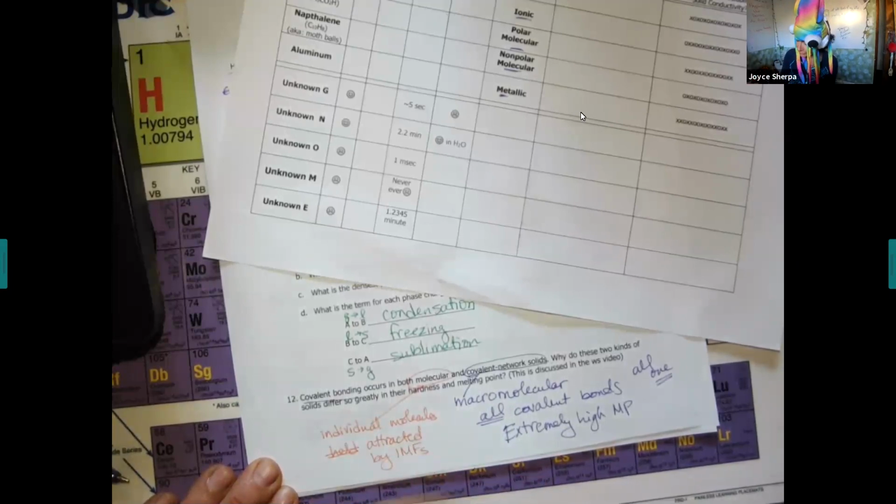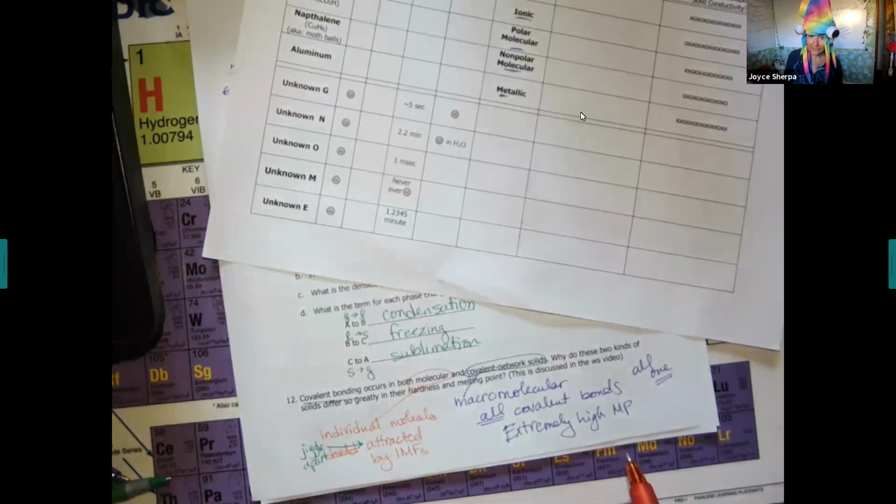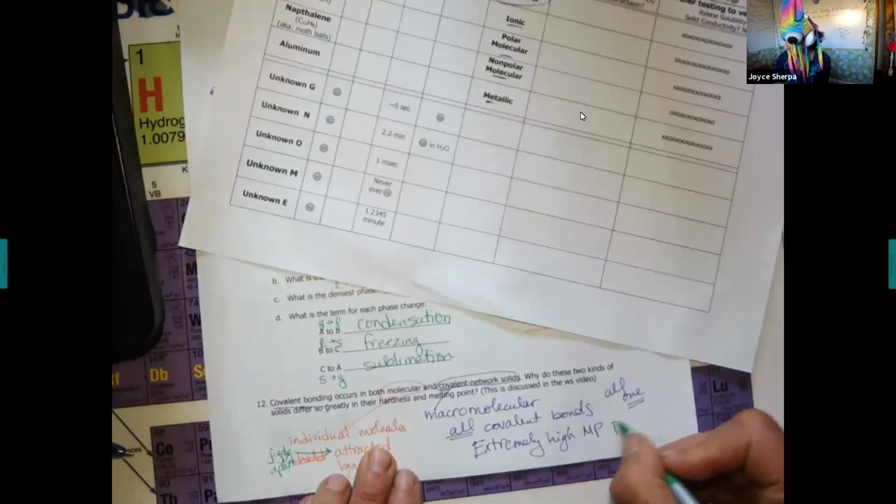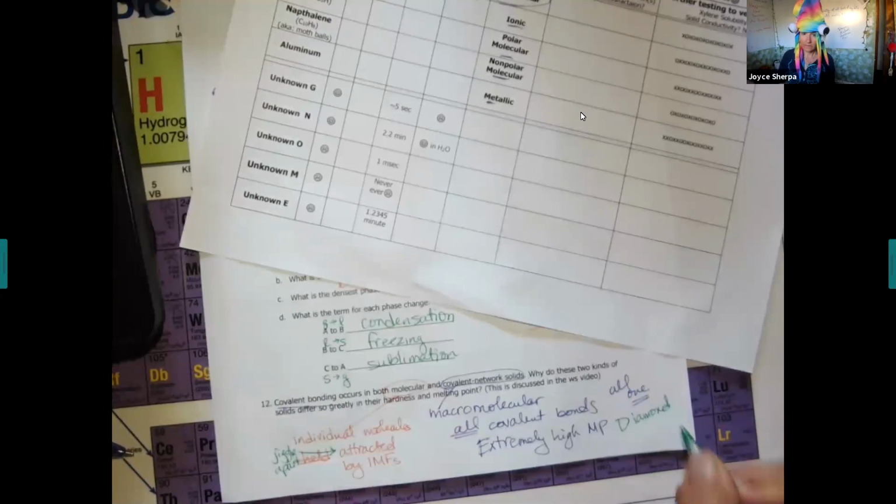IMFs are just attractions. You can jiggle them apart. You cannot jiggle apart a covalent bond. This is like holding hands with someone. You can jiggle it apart. An example that I talk about is diamonds, which is macromolecular. Sand, every grain of sand, that's a whole bunch, or what's running your computers, the silicon dioxide, my crystal that I wear. It's all one big macromolecule. Like what Kobe's going into, you'll run into a lot of those in geology.